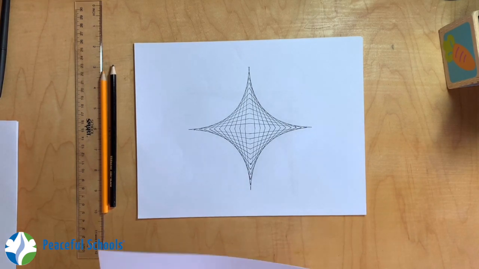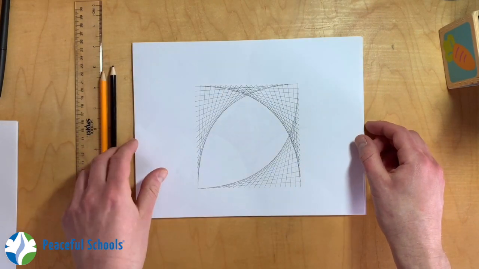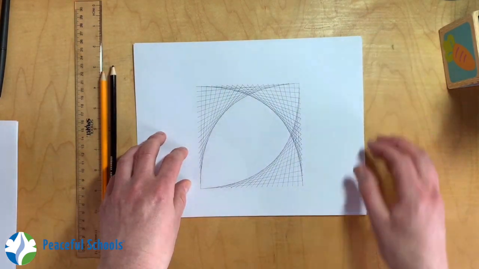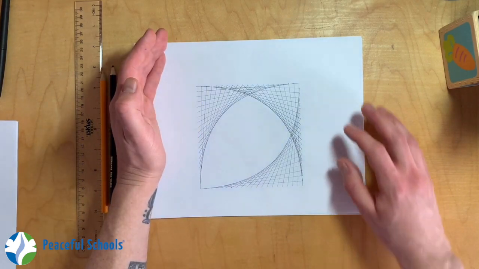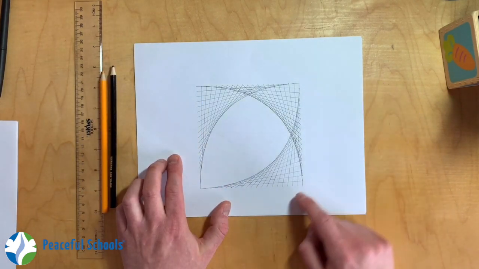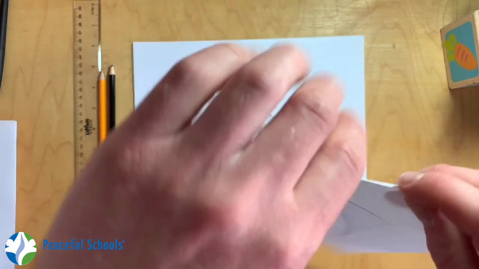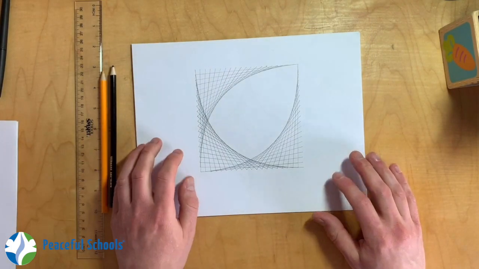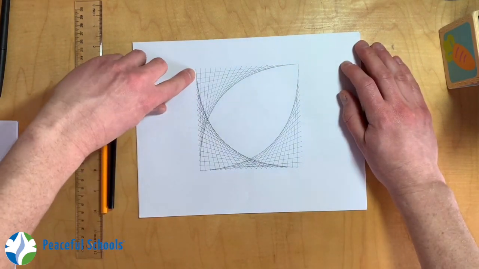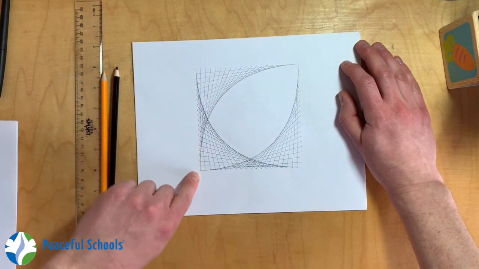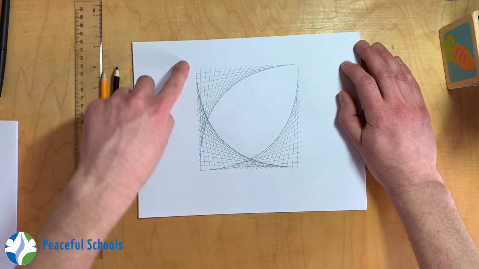Another pattern you can do with a parabolic curve is overlapping curves. Now, just like the curve we just created, you can see our curve is right here.